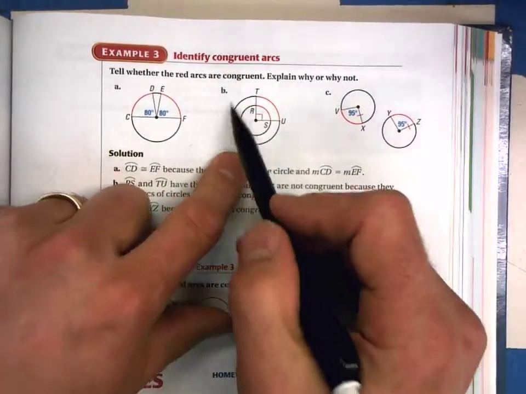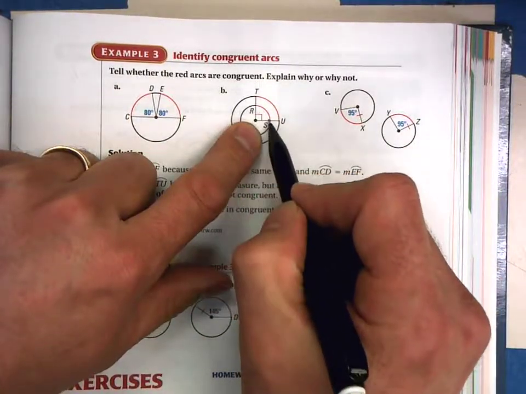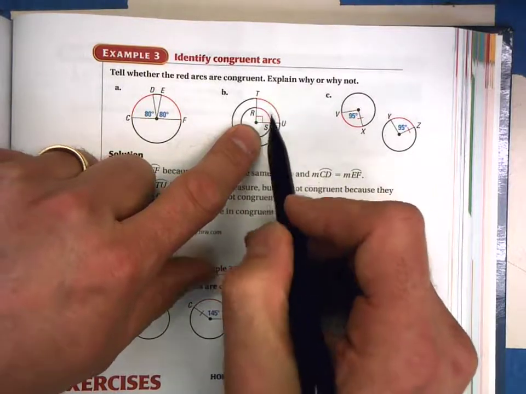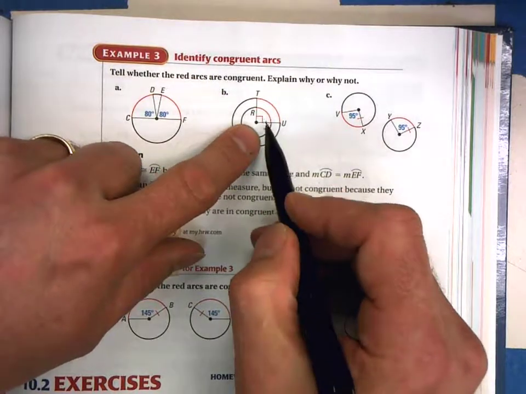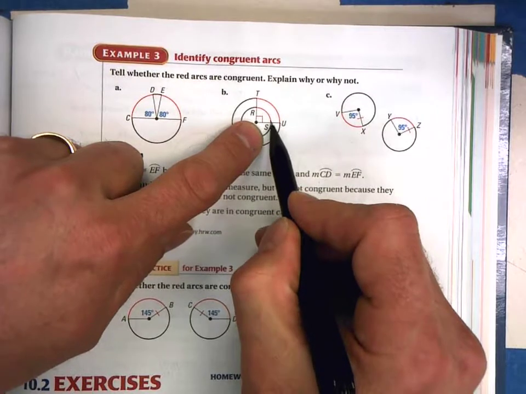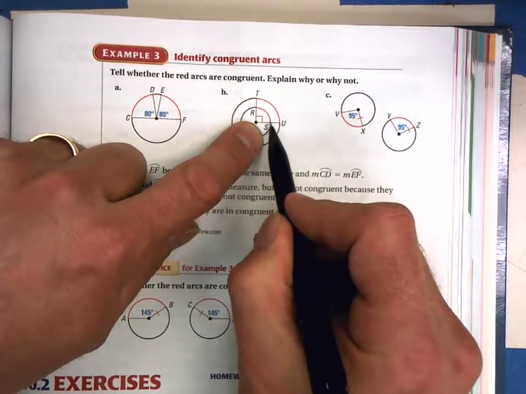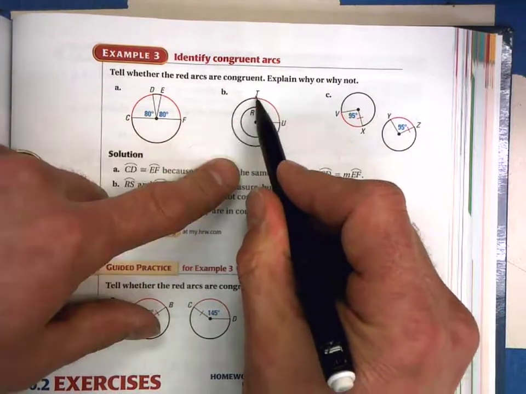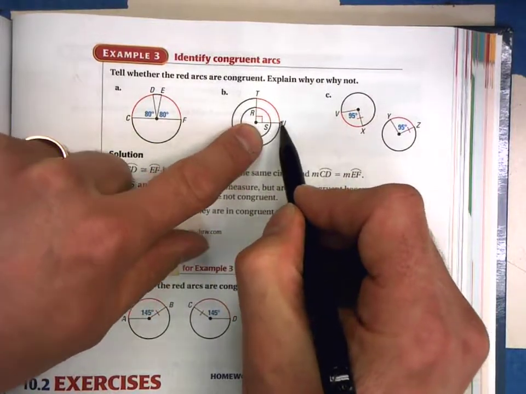So let's look at example B, and notice that these two arcs, the inner arc and the outer arc, do have the same measure. They're both 90 degrees. See, this inner circle has a smaller radius, and therefore the arc, though it has the same measure of 90 degrees, is a smaller distance than the length of this larger circle that has a larger radius.